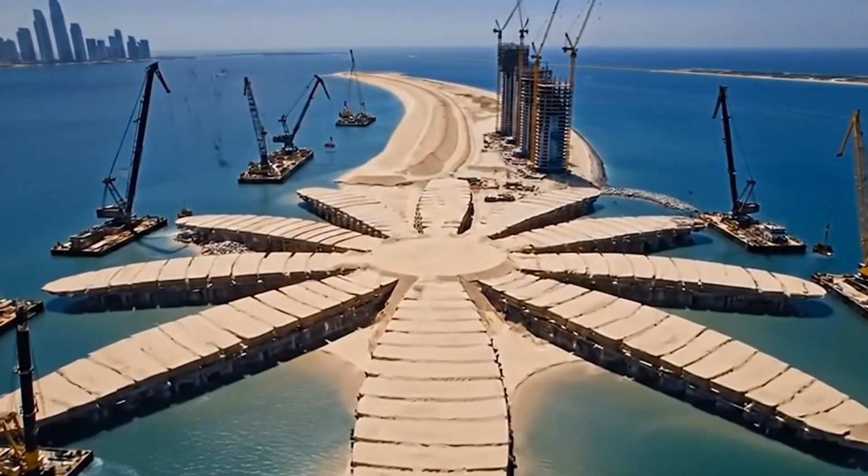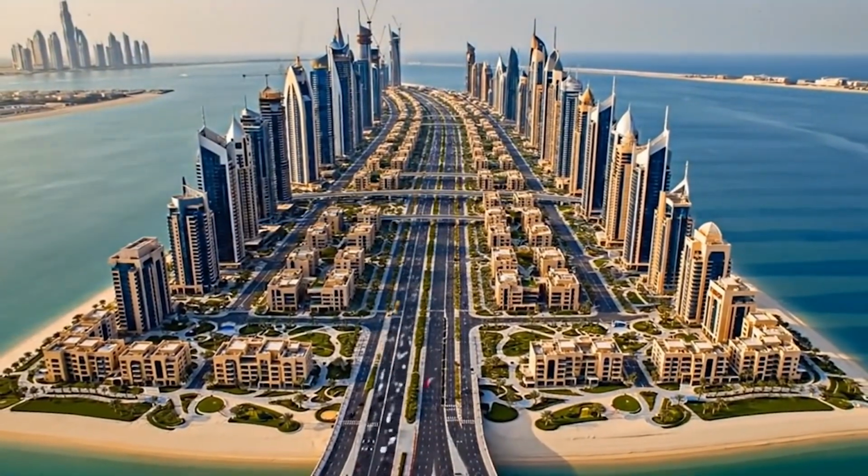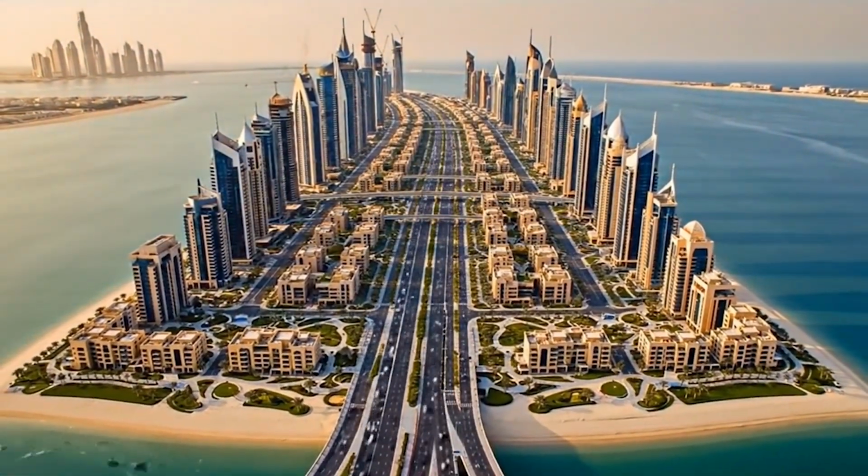Island as infrastructure. Roads, utilities, and public spaces function together. The Palm operates as a city. Integration is complete.